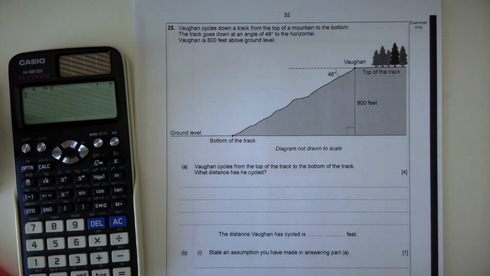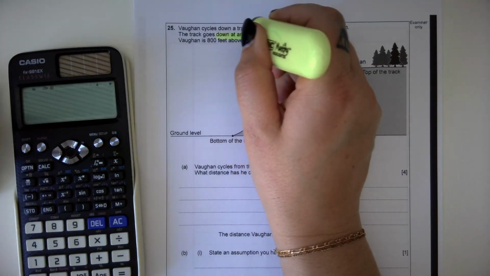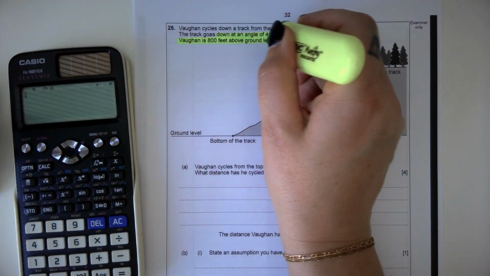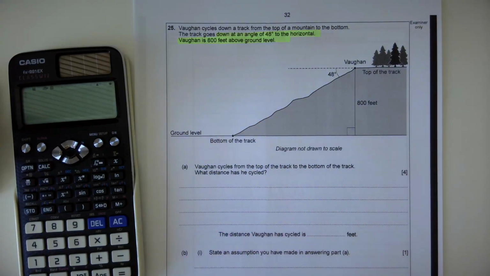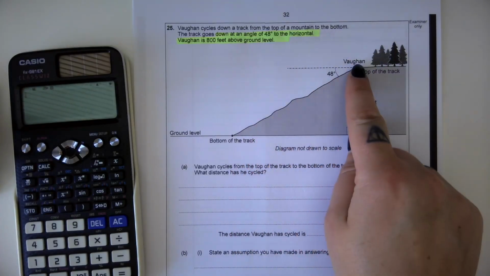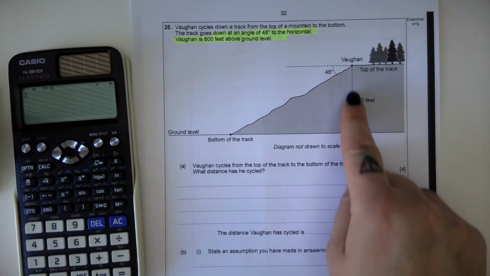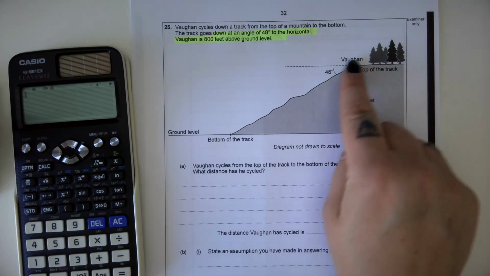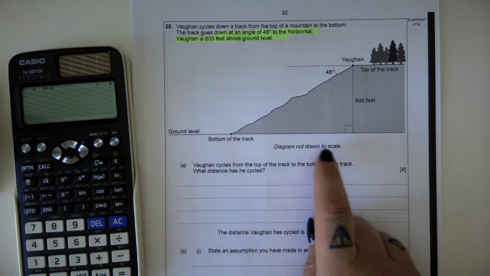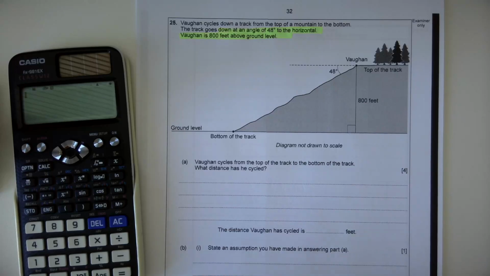Question 25. Vaughan cycles down a track from the top of a mountain to the bottom. The track goes down at an angle of 48 degrees to the horizontal. Vaughan is 800 feet above ground level. So then we've got a diagram. So this is the 48 degree angle to the horizontal. This is the 800 feet above ground level. And this is the top of the mountain to the bottom. And Vaughan's going to cycle down. Diagram's not drawn to scale, so we can't measure anything directly from it.